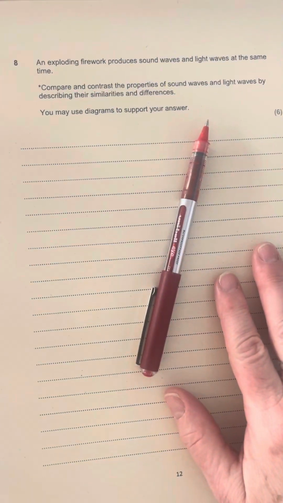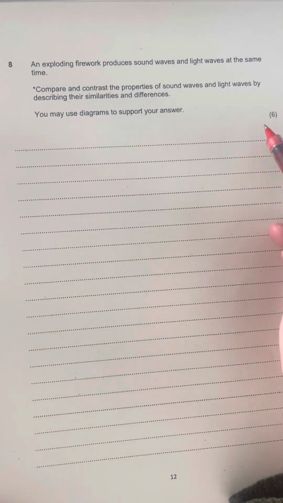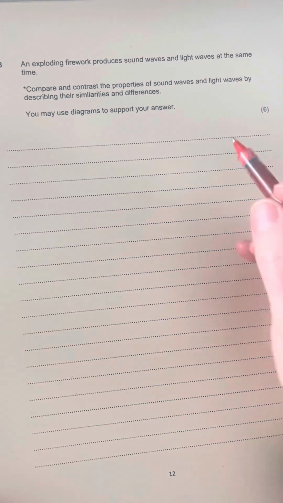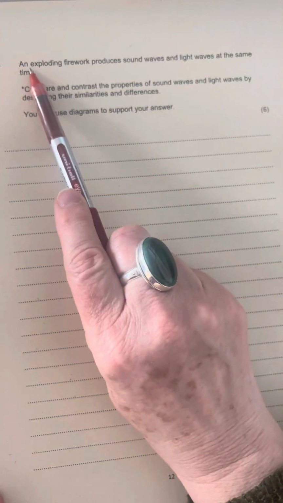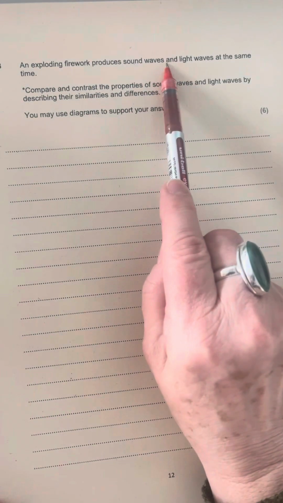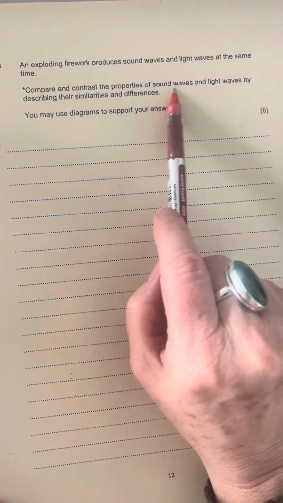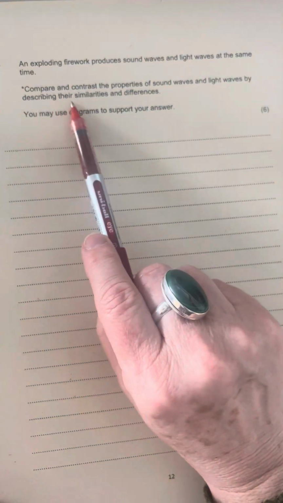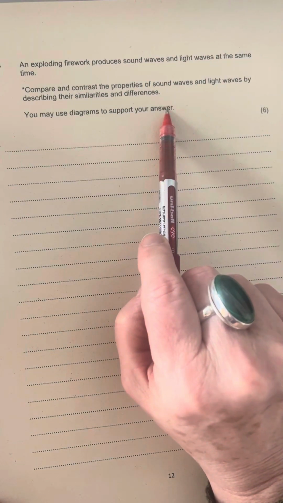Okay, then let's have a look at question 8. So this is a 6-mark question. This is the one time that you really need to focus on your spelling, punctuation and grammar. The question is asking: an exploding firework produces sound waves and light waves at the same time. Compare and contrast the properties of sound waves and light waves by describing their similarities and differences. You may use diagrams to support your answer.